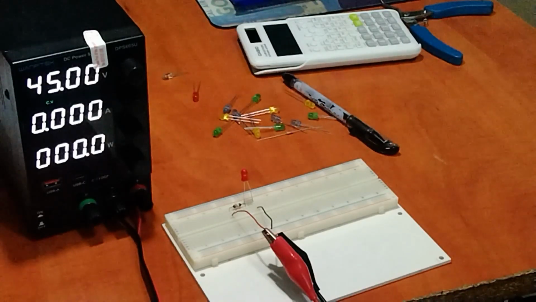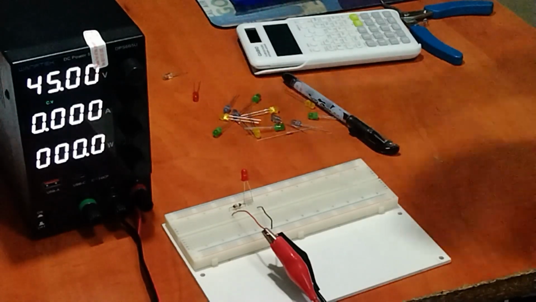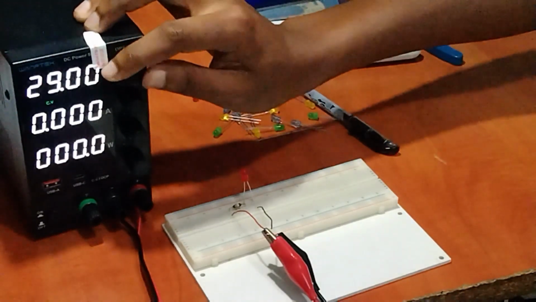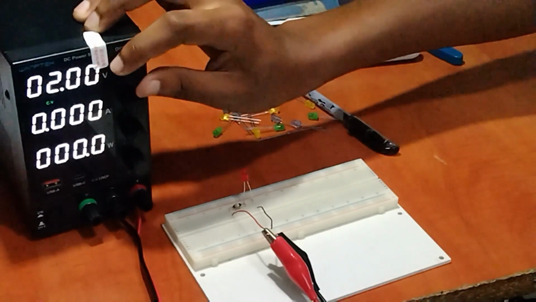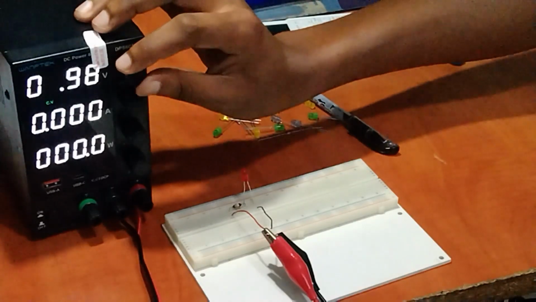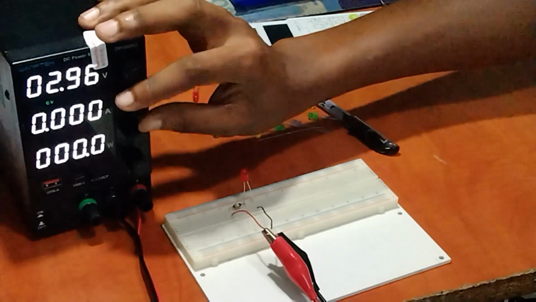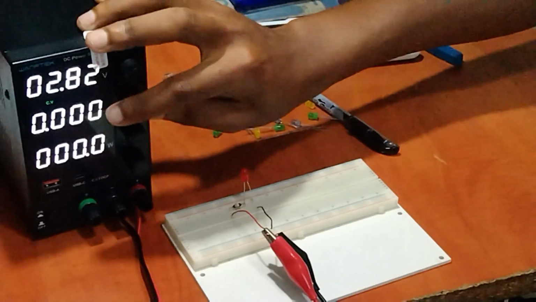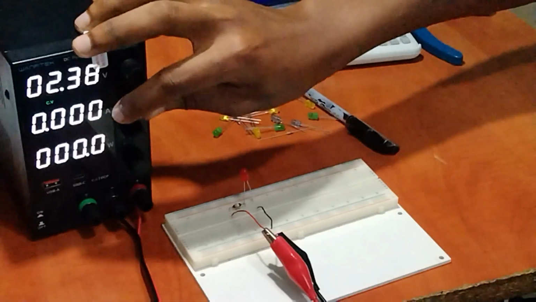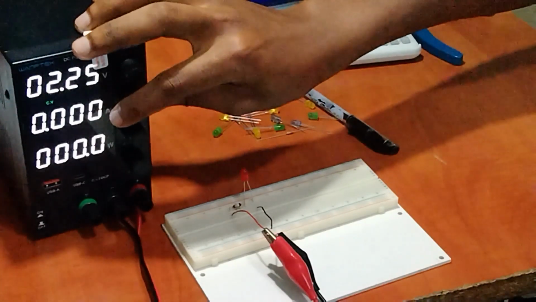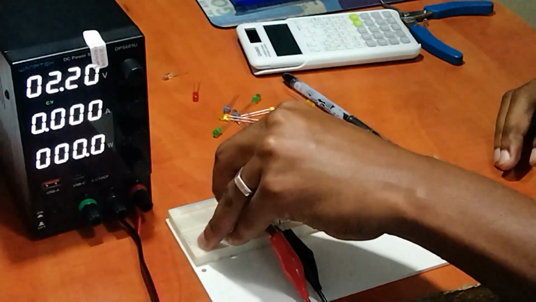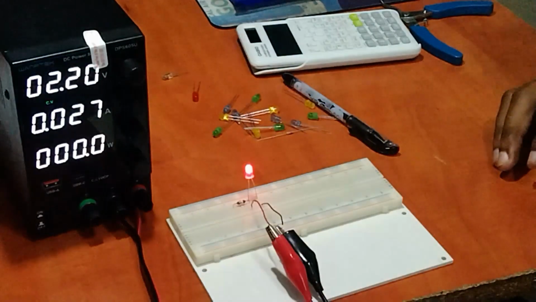Now the resistor is gone at 45 volt. You see the LED is still alive.